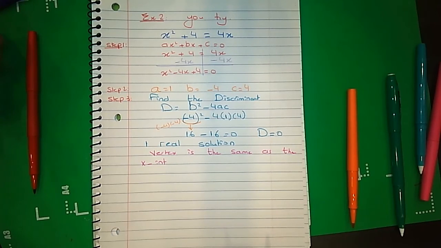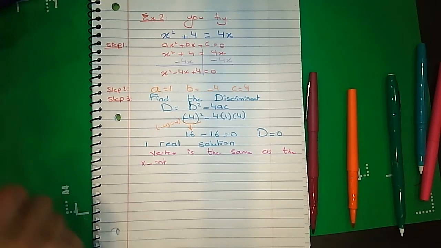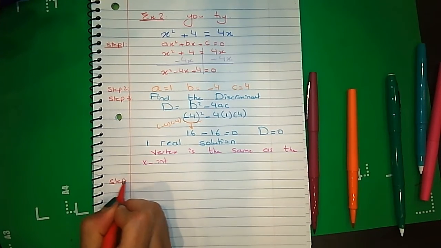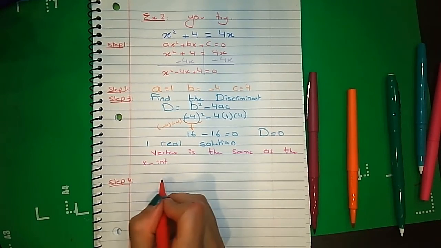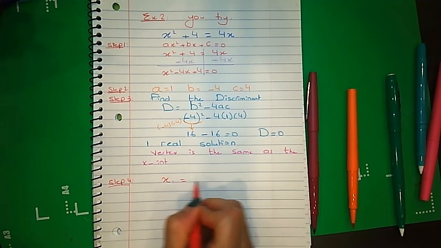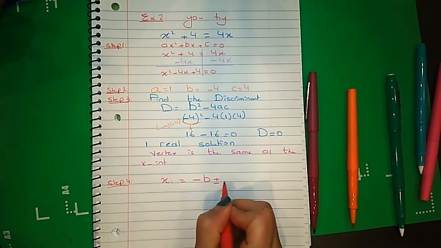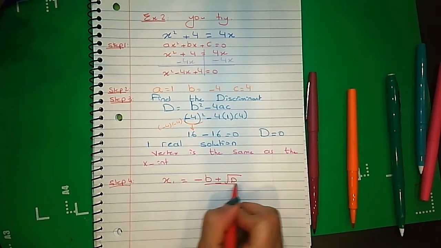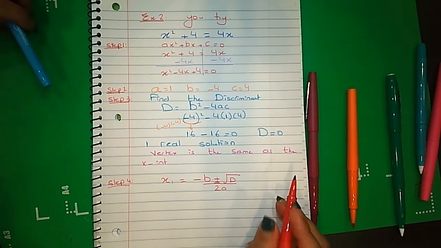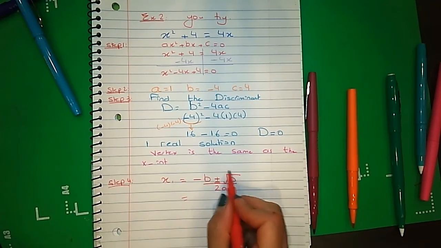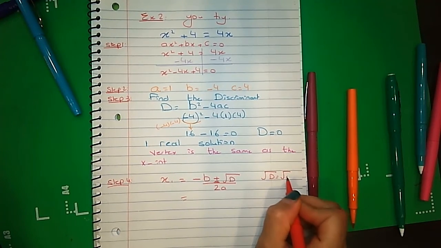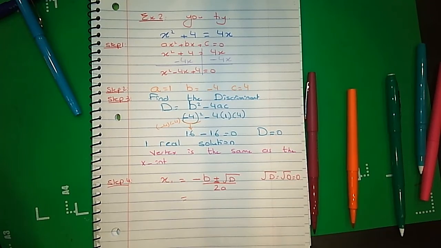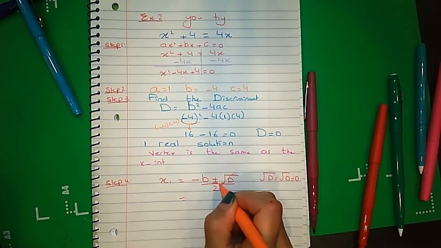Alright, now I'd like to find the value of this x-intercept. So I'm going to go with step 4, which is x1 equal negative b plus or minus square root of d over 2a. Remember, square root of d is, in this case, square root of 0, which is 0. So I do not have this anymore.